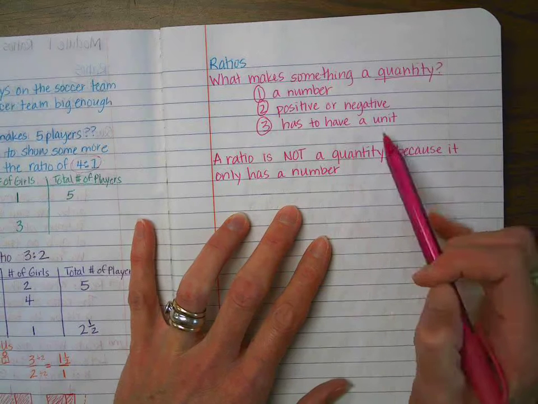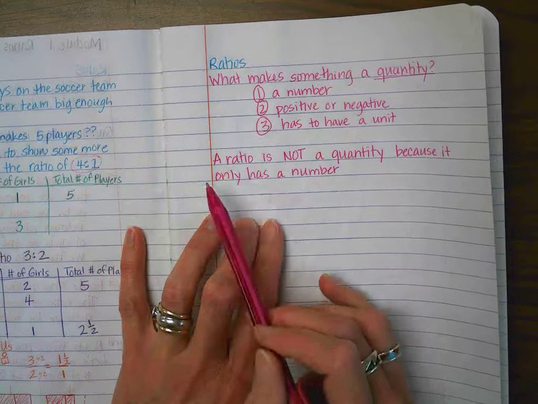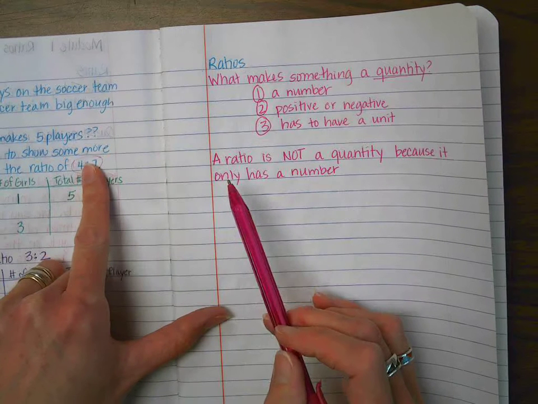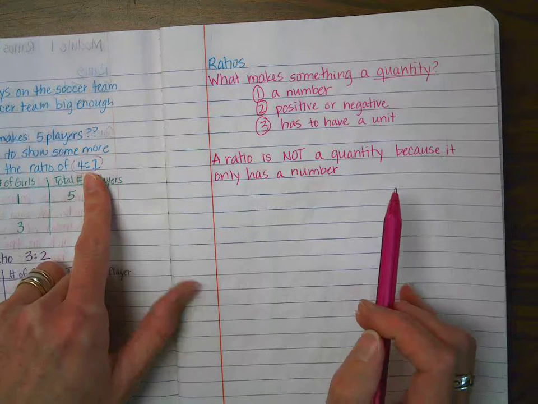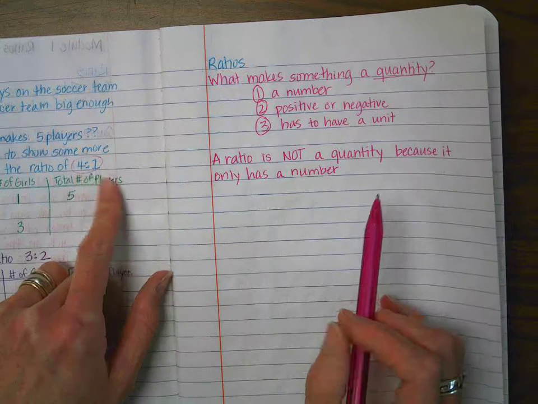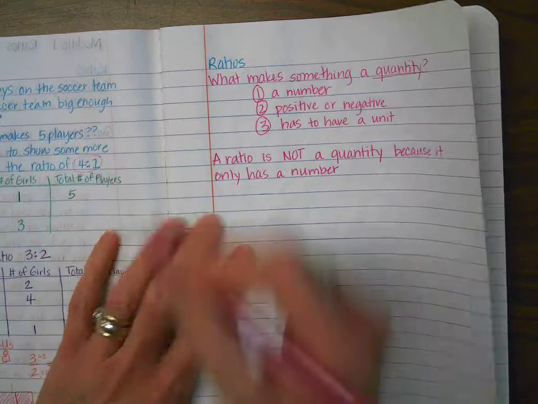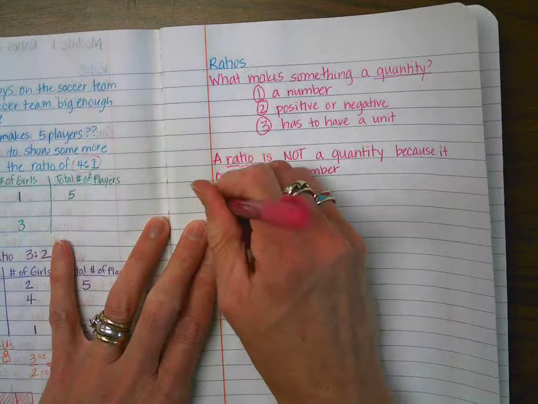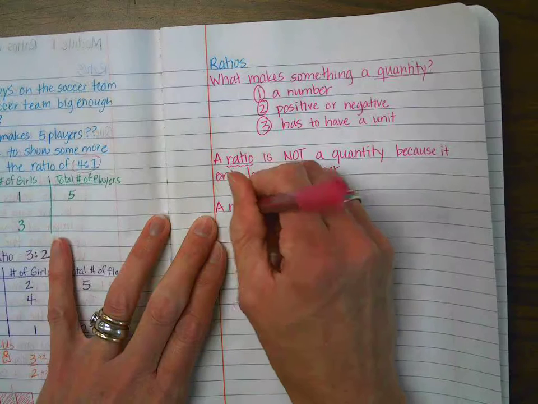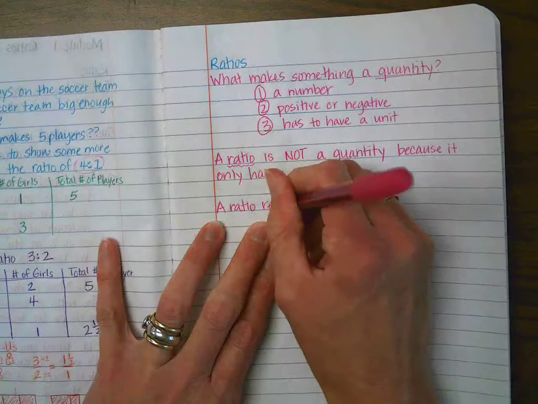Okay, and remember we talked about the three things that it had to have. A number, positive or negative, and a unit. Okay, a ratio, 4:1, like this one right here, does not have a unit of measure, so it is not considered a quantity. Okay, a ratio relationship, so we're talking about a ratio here.